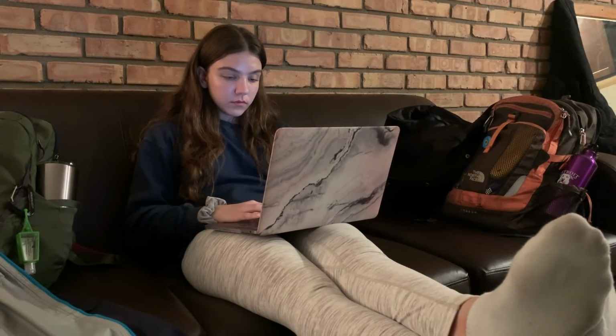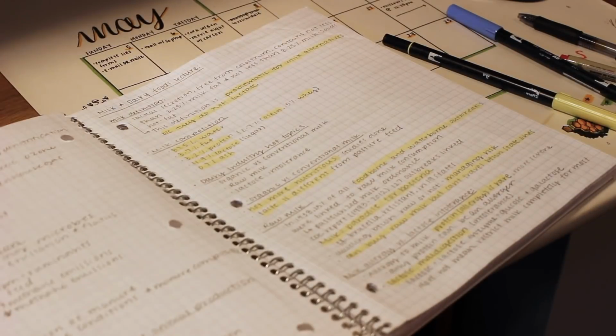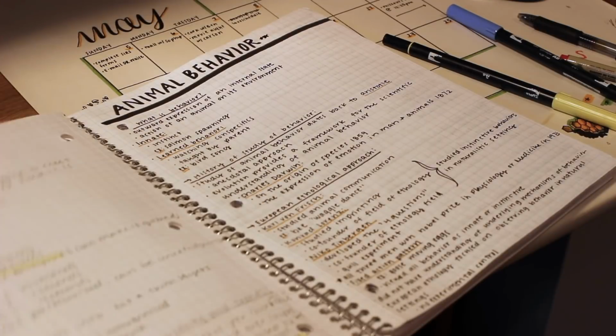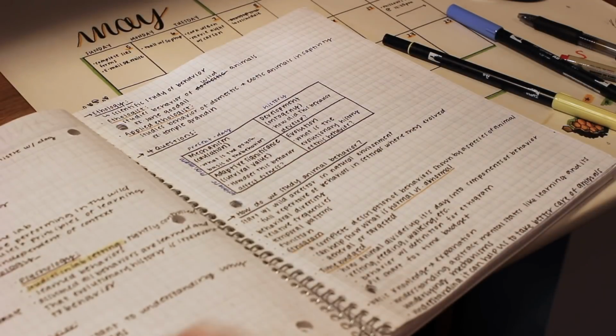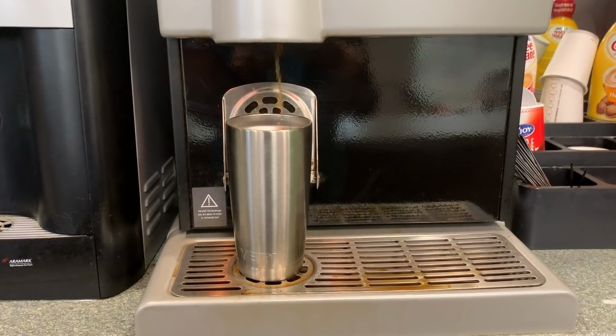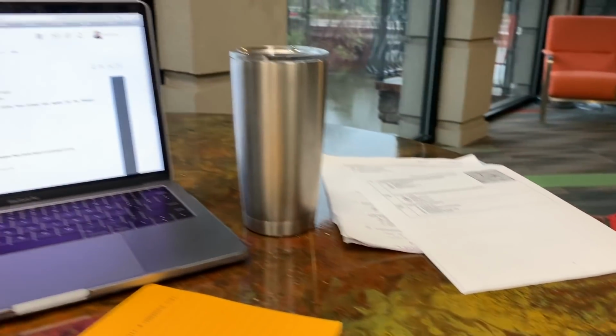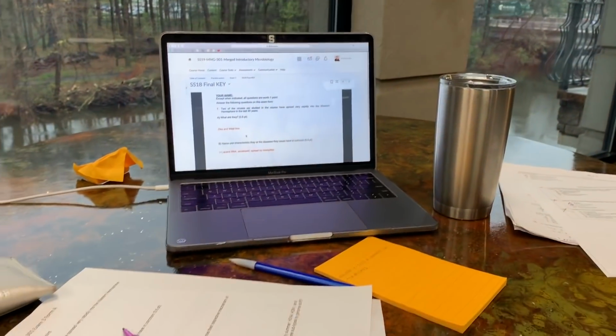The last thing is to make sure that you still take care of yourself during finals week. I know that finals can seem like they're the most important thing in the world and that you need to sacrifice everything to study for these finals. I tend to do that, and I just have to remind myself to eat, drink water, take breaks, and make sure I get enough sleep.